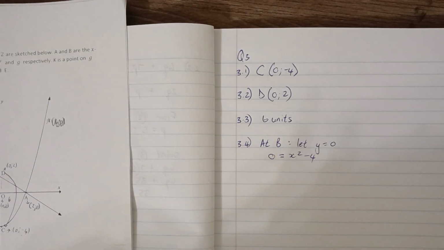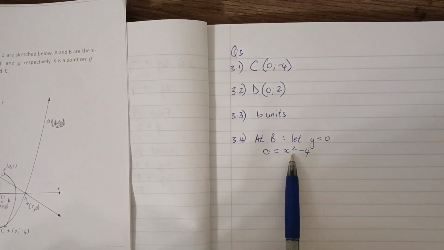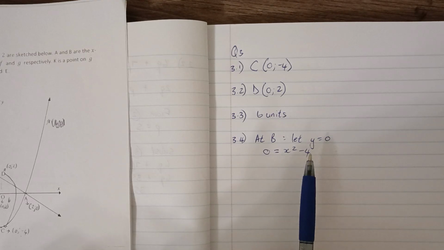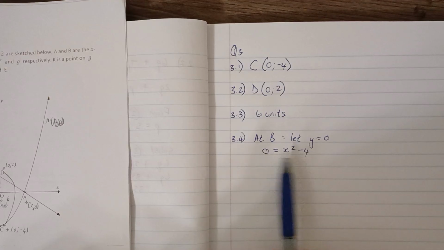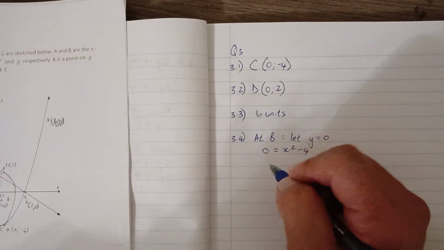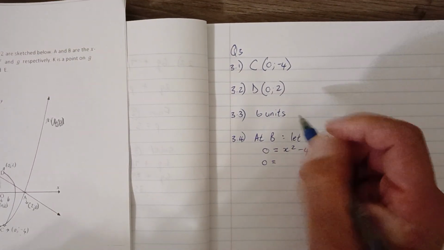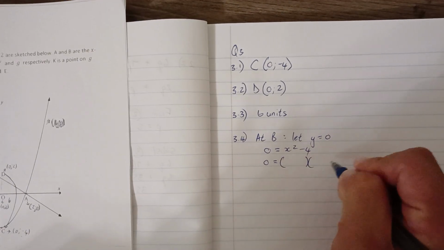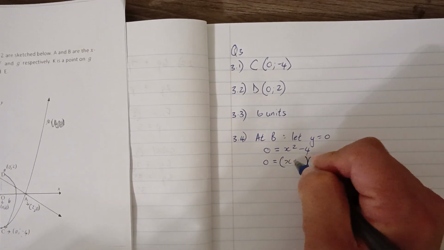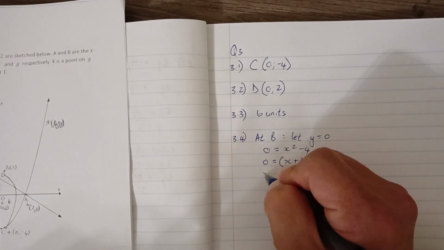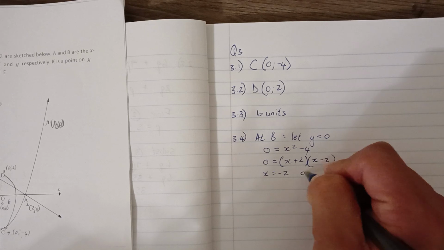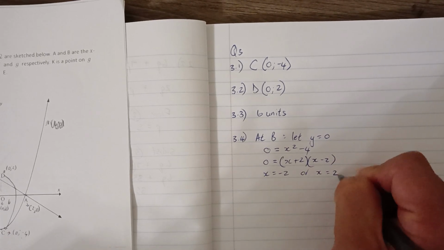Now there are two ways I could do this. I can factorize this, since it is a difference of squares. Or I can take the −4 over, it becomes positive 4, and then square root it. But let us do the difference of squares. Factorize it: (x + 2)(x − 2). So my two answers are x = −2 or x = 2.